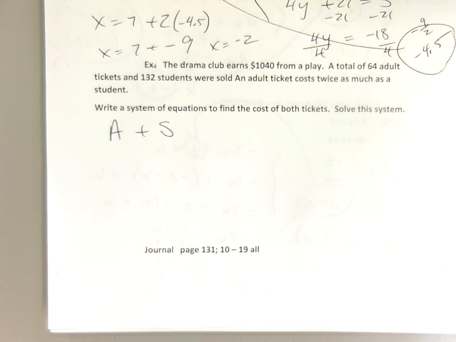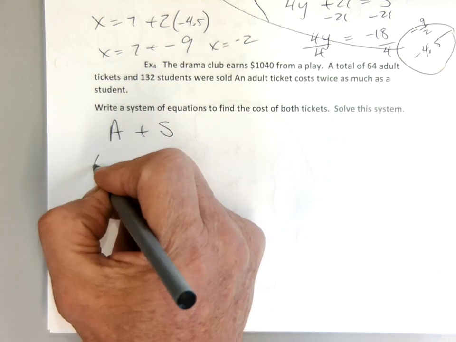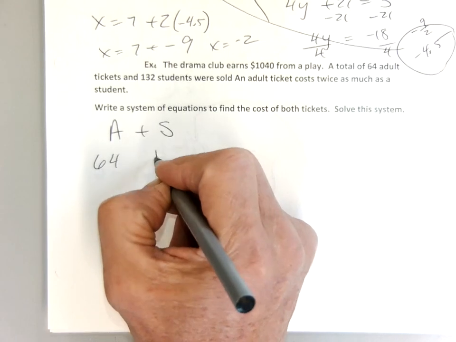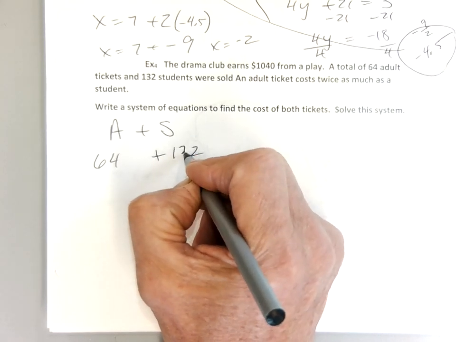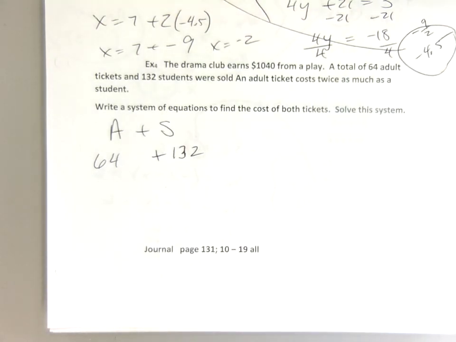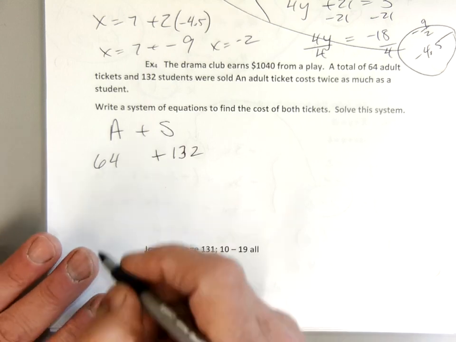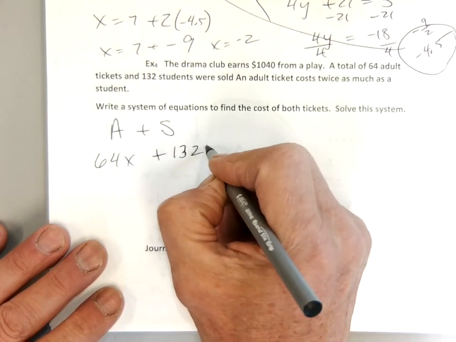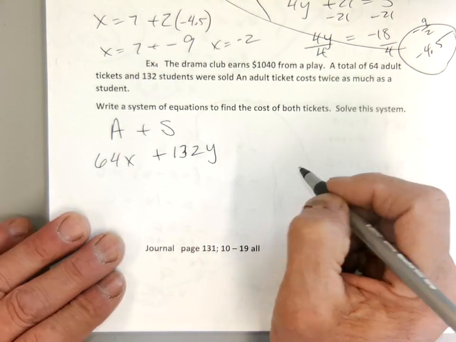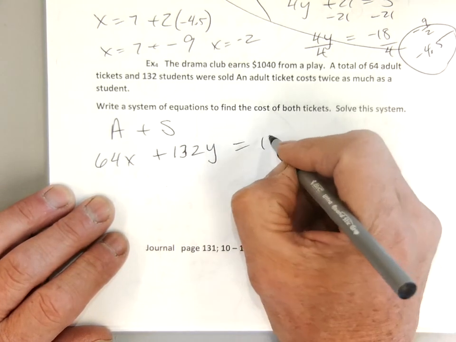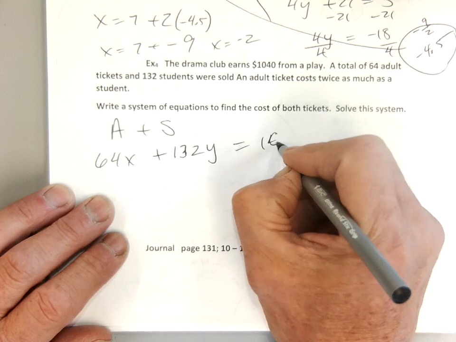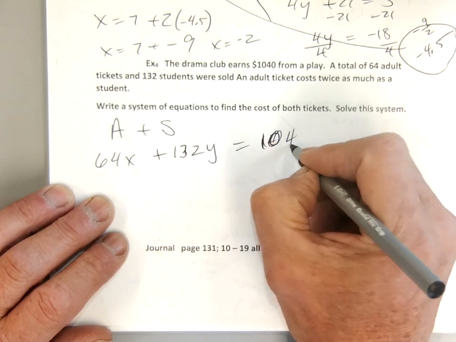Okay, so I've got 64 adult tickets, plus I've got 132 student tickets, right? But we don't know how much it costs, so we'll say X and Y. We don't know how much it costs at all, but we made $1,040, okay?